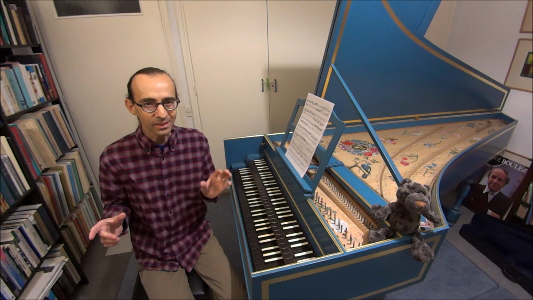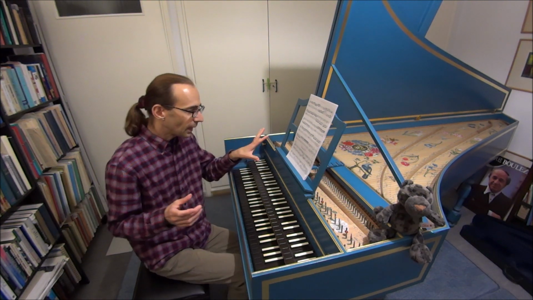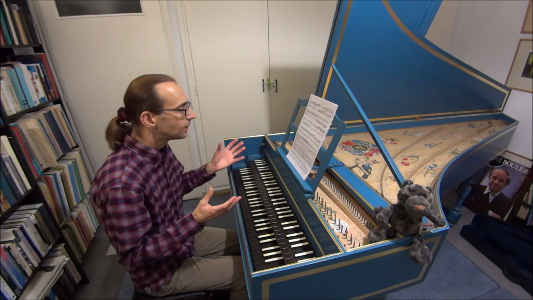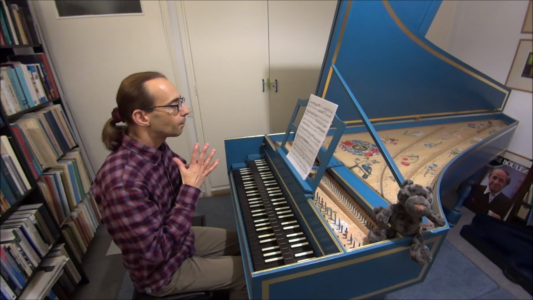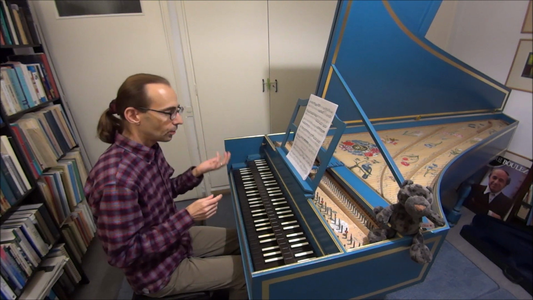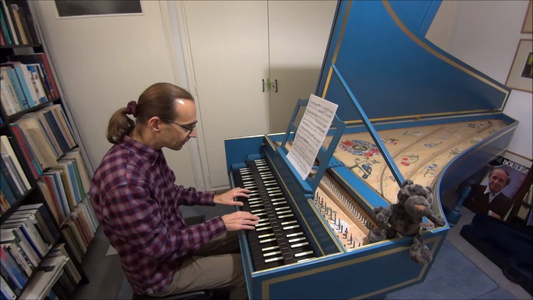Thus, if we were to look at the first variation, in other words, the very opening of the piece, we can see that we're mainly dealing, at least at the very beginning, with quarter notes, so that it sounds something like this.